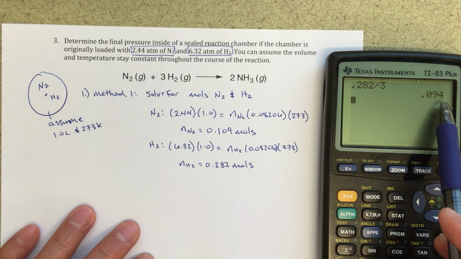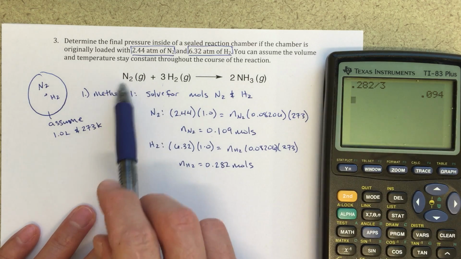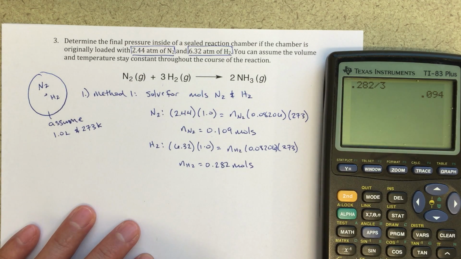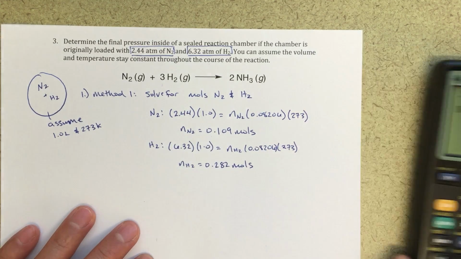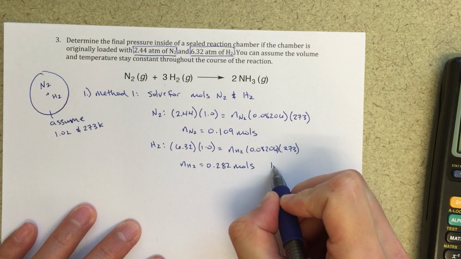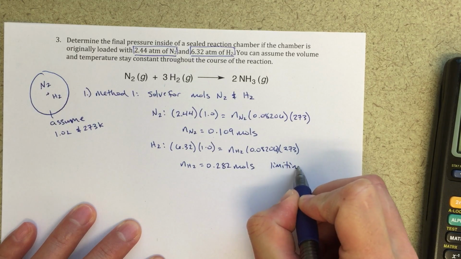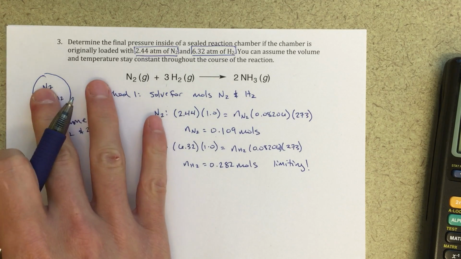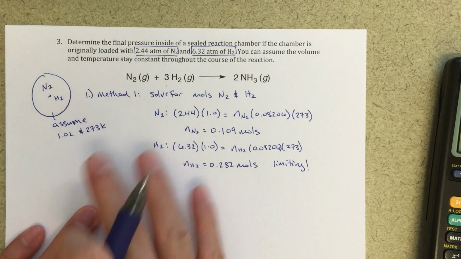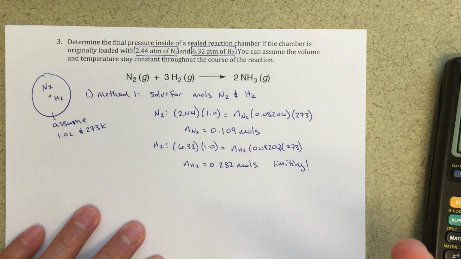So 0.094 moles is telling me how much N2 I would need in order to do this reaction. We can see that I'm going to have excess N2. So this tells me that H2 is the limiting reagent, and at the end of this reaction, I'm not going to have any H2 left over.